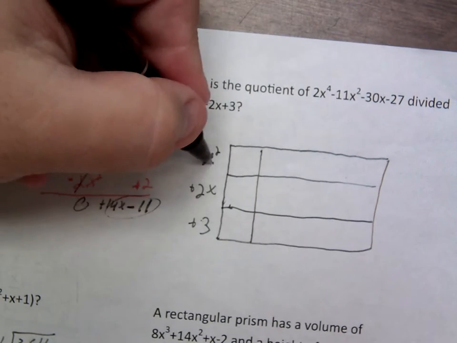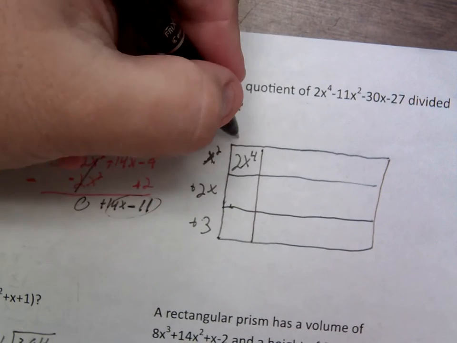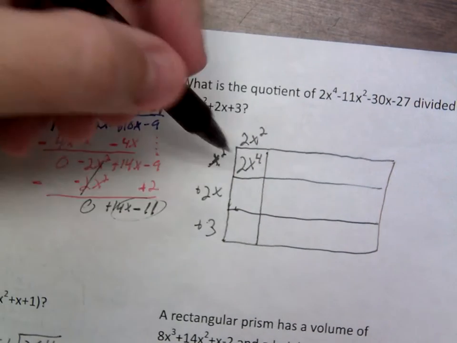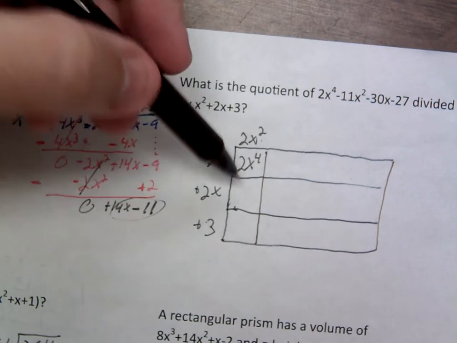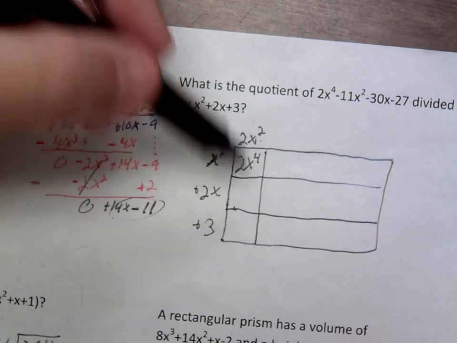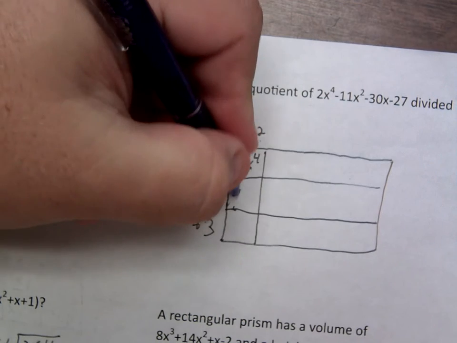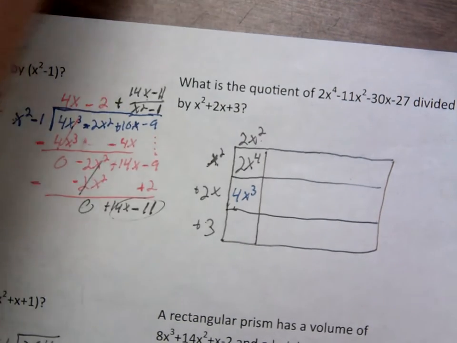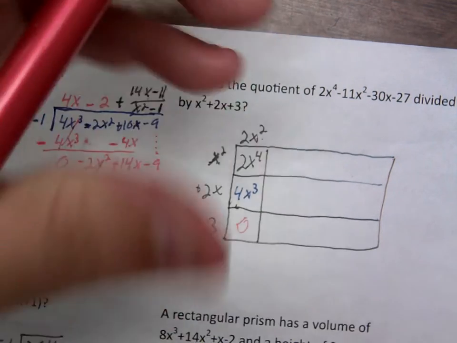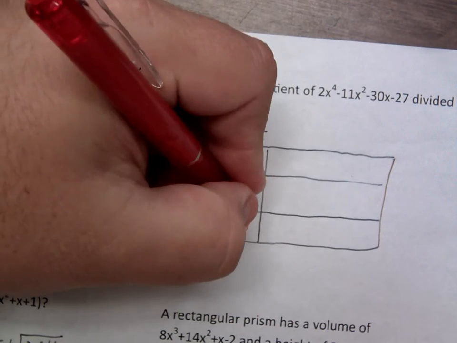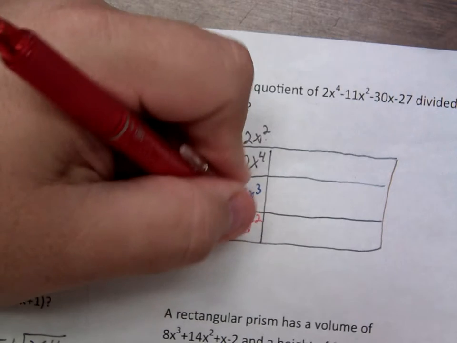All right. And then the 2 times x to the 4th. Excellent. So this should be 2x squared. 2x squared times x squared gives me 2x to the 4th. And then everything else is a derivative, right? We can figure the rest of these out. So the next term, 2x squared times 2x, that is 4x cubed. And 2x squared times 3, that is 6x squared. All right, and let's go ahead and write that so it's a little more legible.